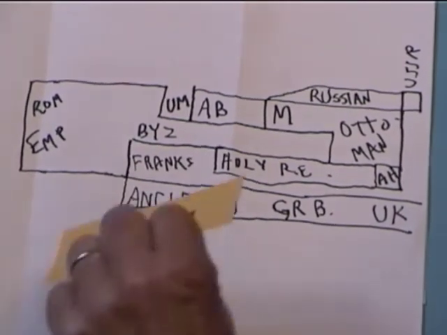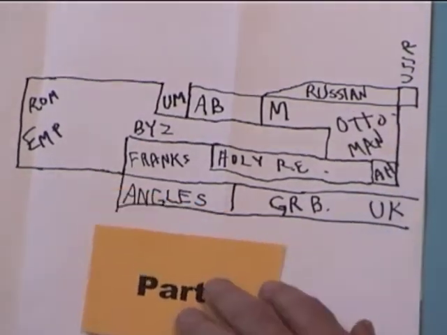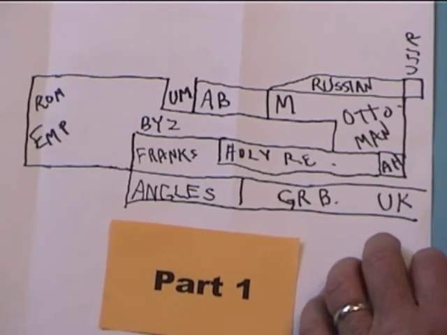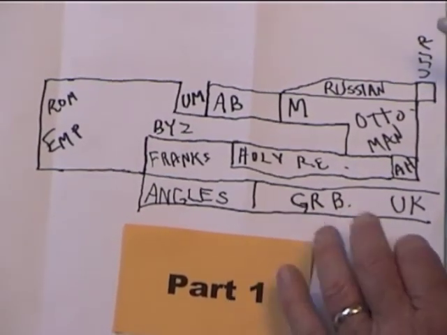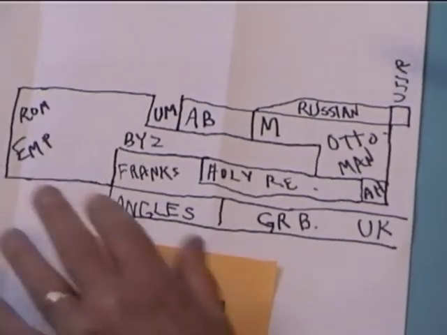This is where we're going to end part 1, and my intention is that you would try to learn to do this by memory. You can practice on pieces of scrap paper, and when you feel you have it internalized, I welcome you to go on to part 2.